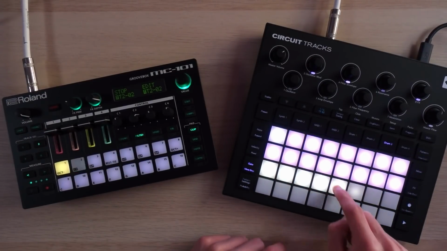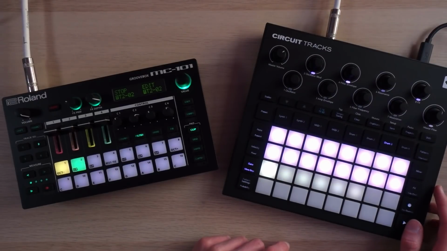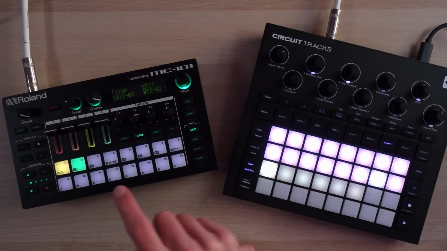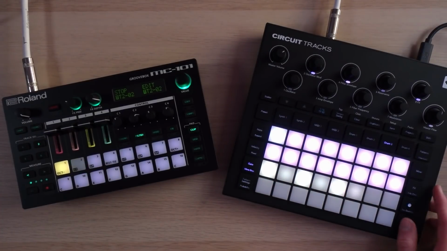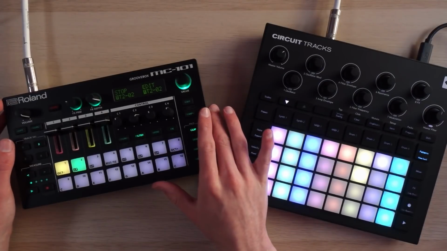Let me just choose this one. Like that. And you can do that on a step-by-step basis. Same here. And you have a good amount of control over that as well. So let me just show you like this. Very similar deal on here.